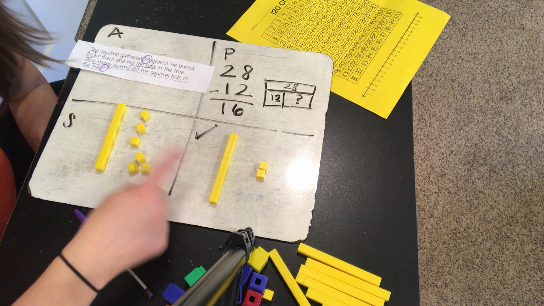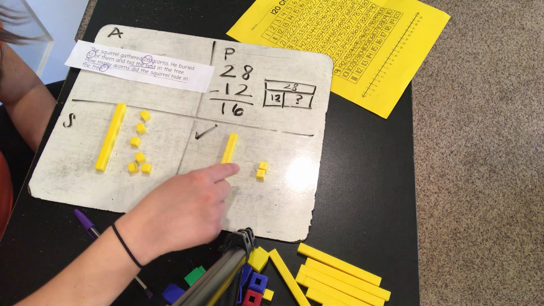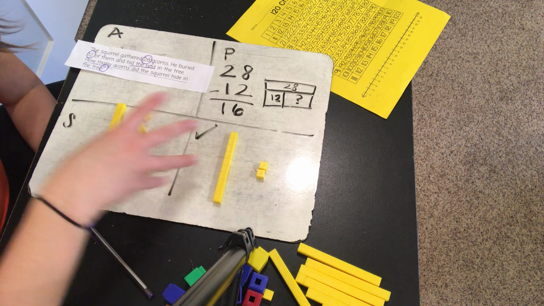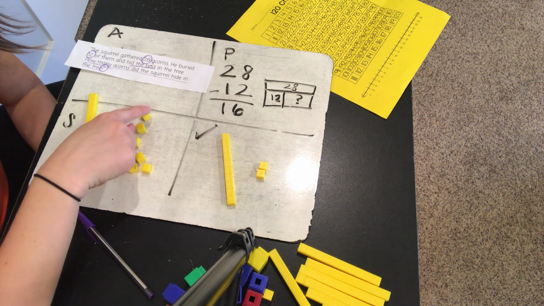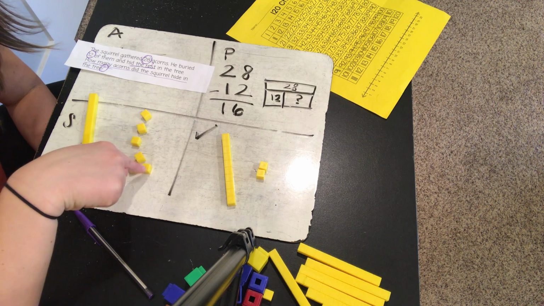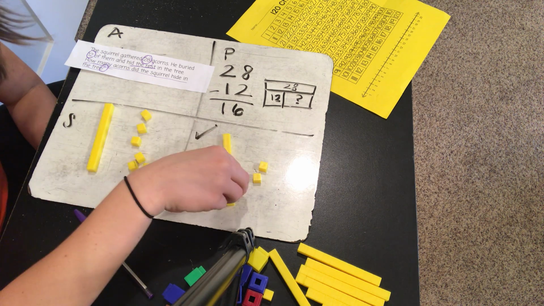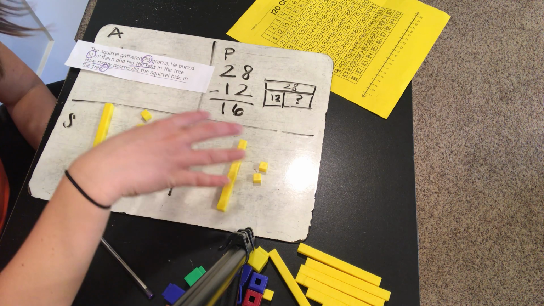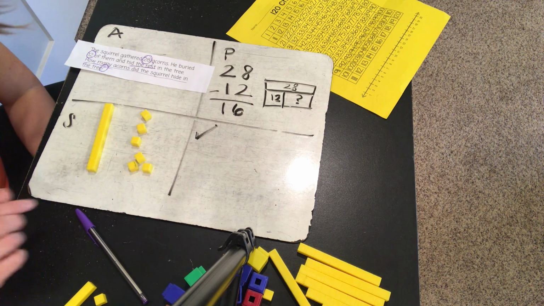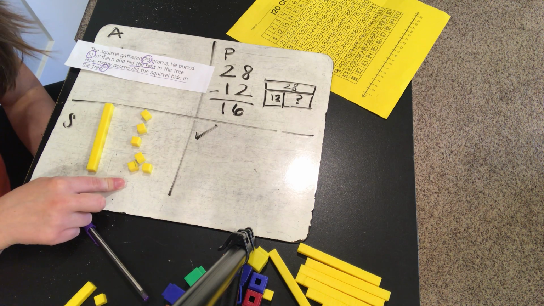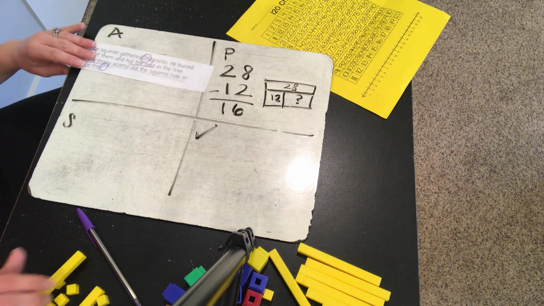So let's add the base 10 blocks together to see if we get 28. Okay, so I had my 12 and I have 16. 10, 20, 21, 22, 23, 24, 25, 26, 27, 28. So I still have 28. No matter which way you look at it, we still have the correct answer. So 28 minus 12 is 16. All right, on to our next word problem.